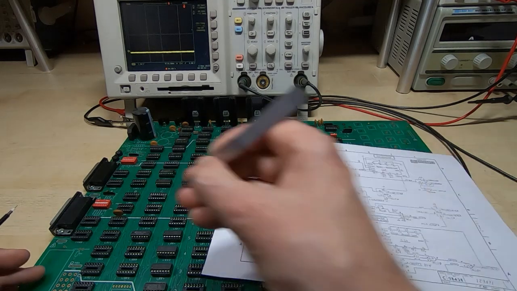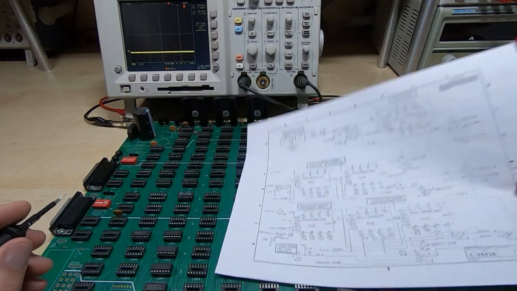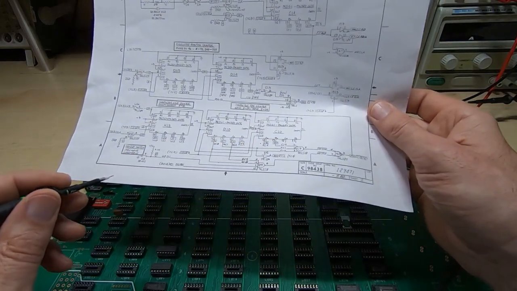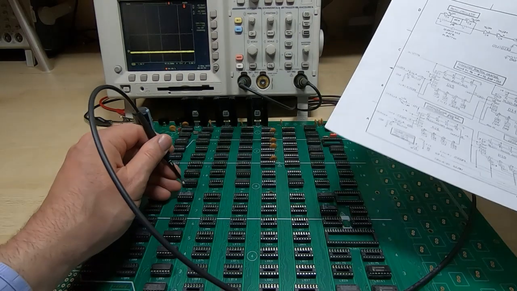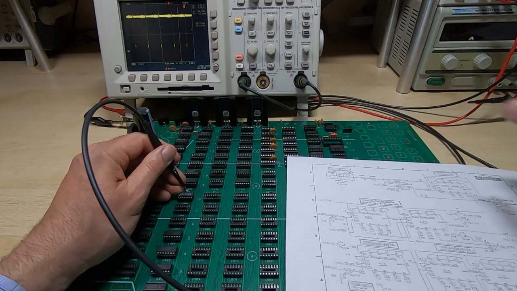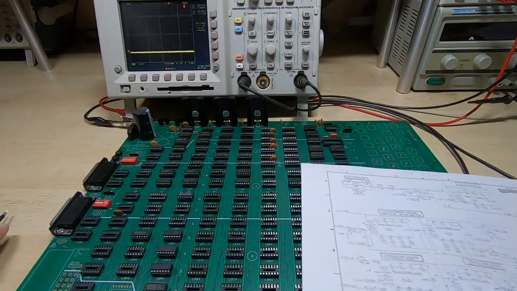So I'll just put it back on 50 Hz and we'll recheck to make sure we're getting our 50 Hz count back. That's D8 pin 10, and indeed we are getting 50 Hz. So this counter is working fine.